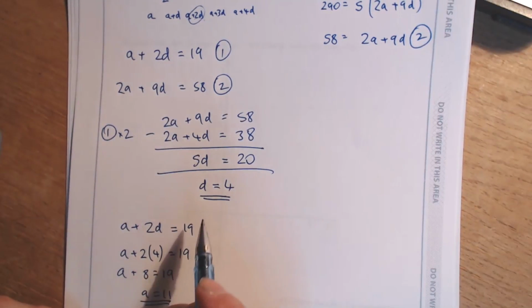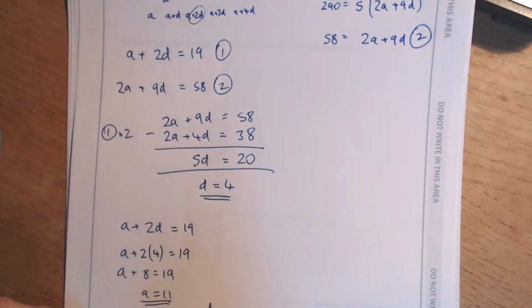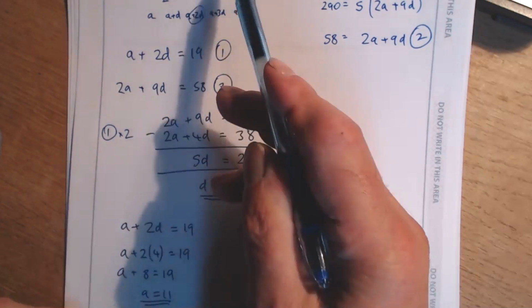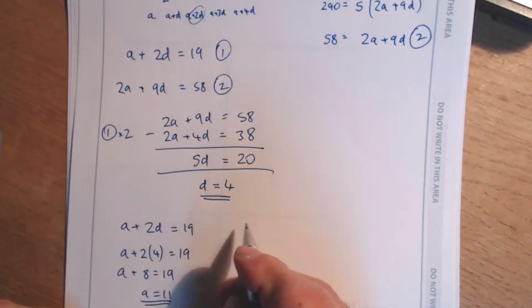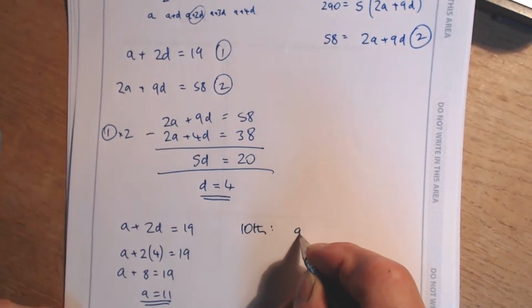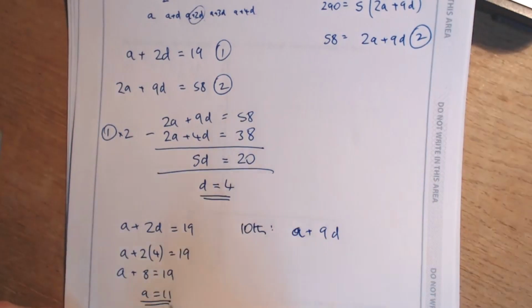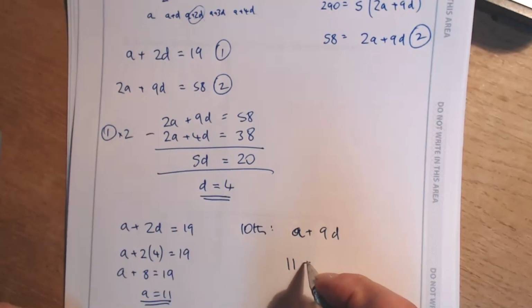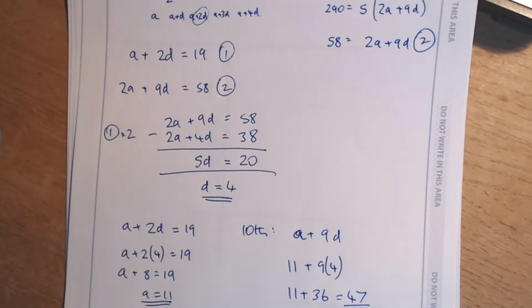So A is 11, D is 4. So we can now actually answer the question. The question says find the 10th term of a series. Now the 10th term, the actual position, that would be n is 10. So the actual equation for the 10th term is going to be A plus 9D. So that's going to be my A, which is 11, plus 9 lots of my D, which is 4. So 11 plus 4 nines are 36, gives me 47 as a final answer.